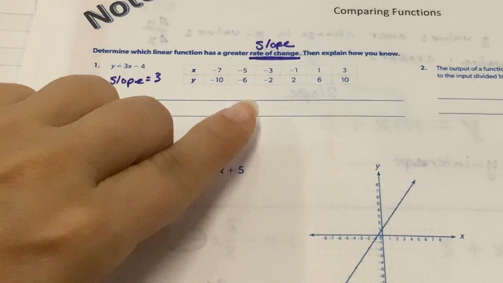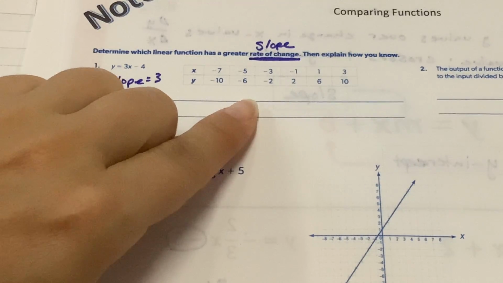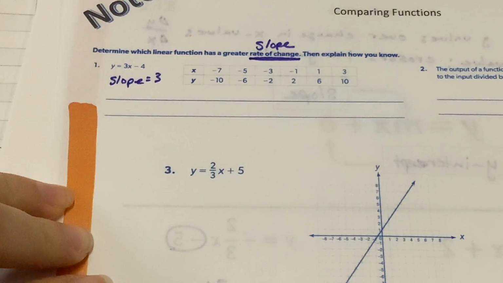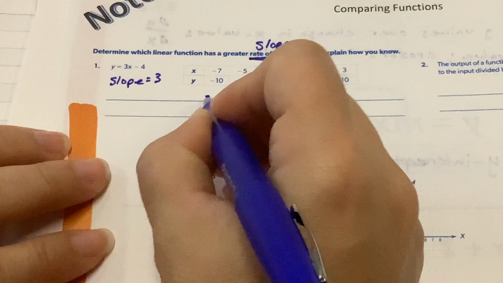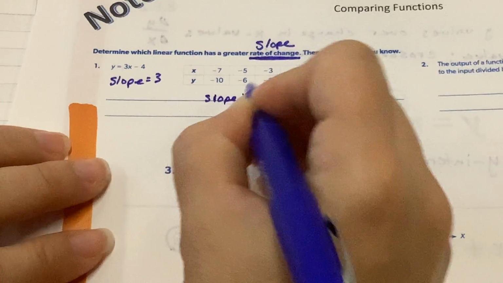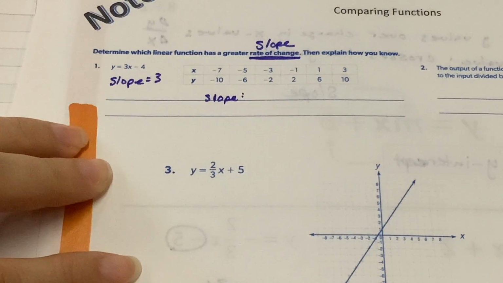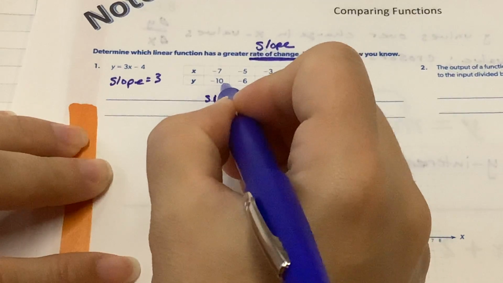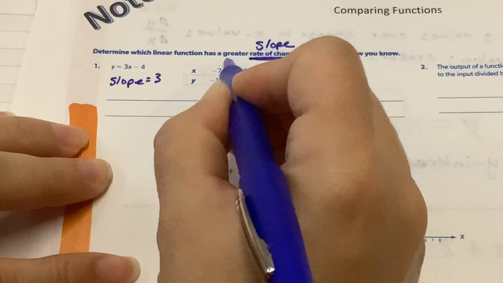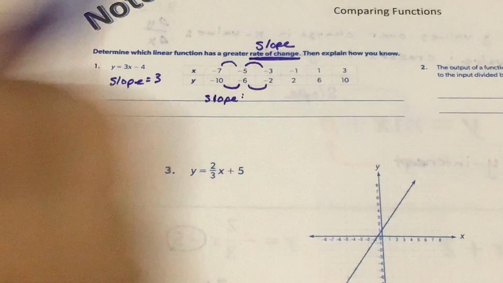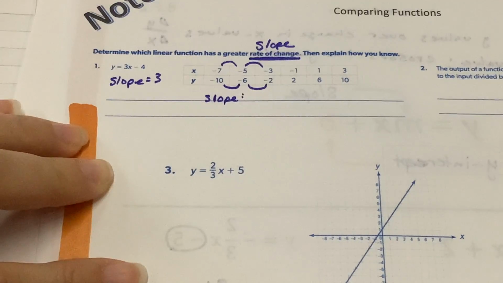All right, and then looking at the table, how am I going to find the slope? Find out the change in y over the change in x. What is the change in the y values?